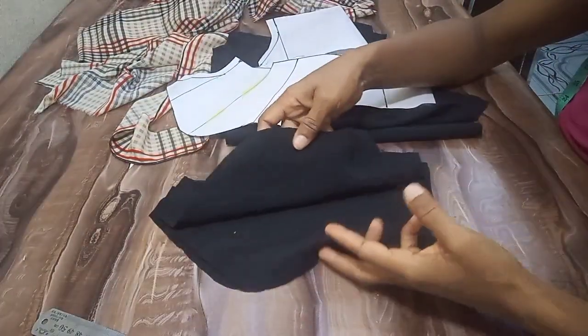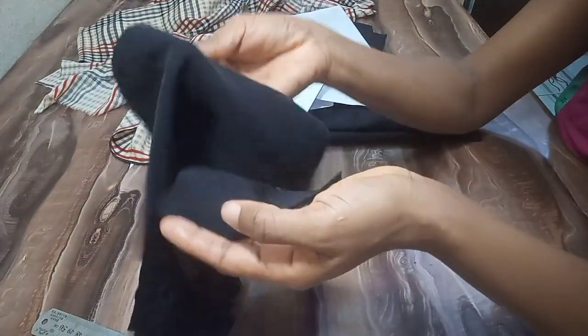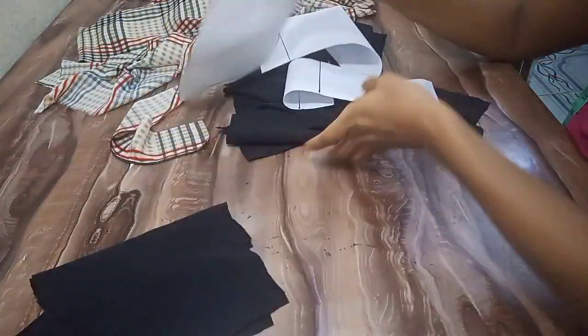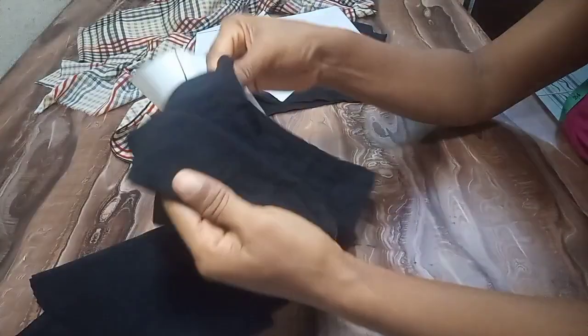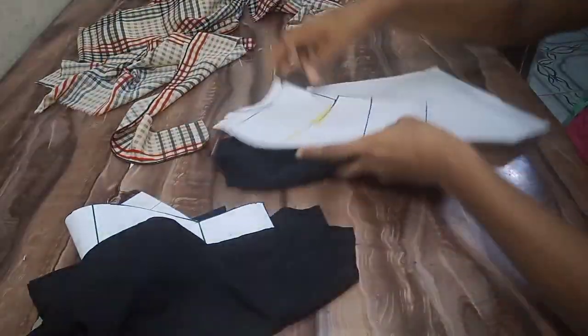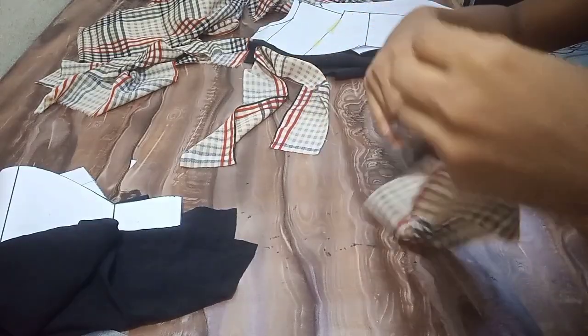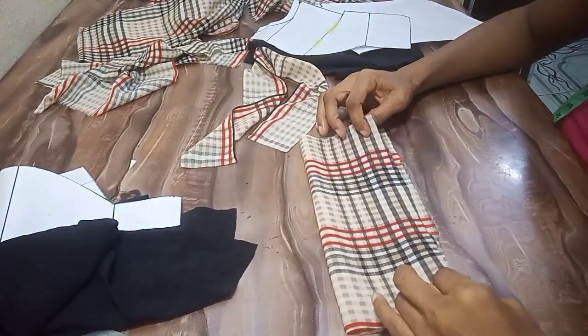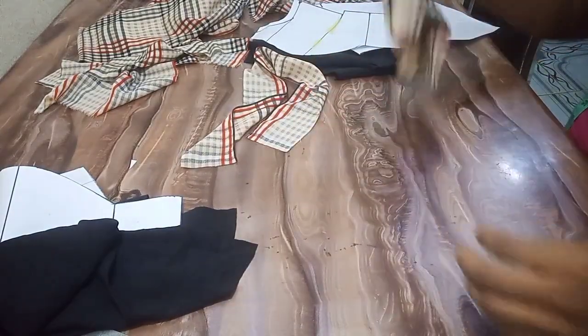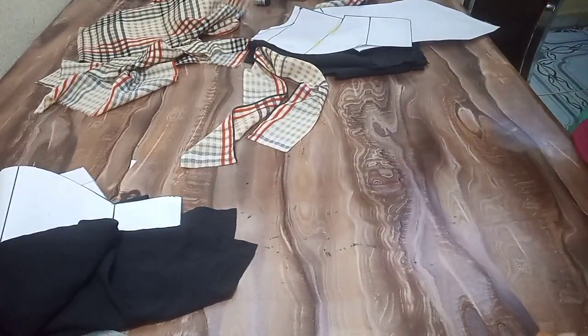So I cut both the lining and the main fabric. And you see, this is my lining, this is my main fabric. And also for the center piece, this is the main fabric, this is the lining, and this is the back. I've also gone ahead to cut out the strap. Okay, so for the strap, remember that we minus 6 inches for the front and 6 inches for the back. So all together there is 12 inches.